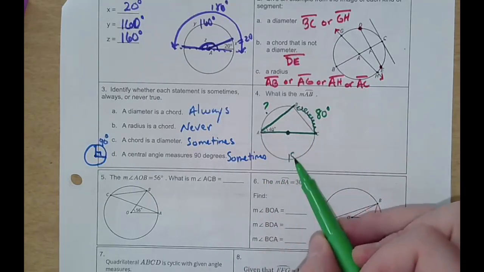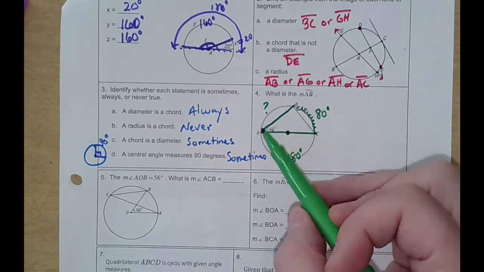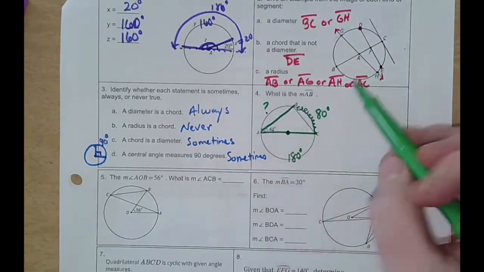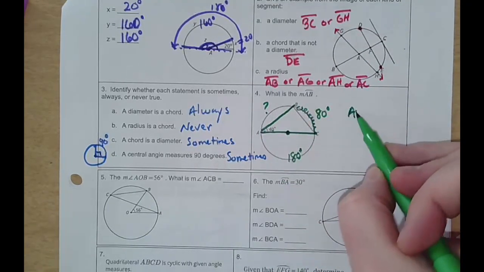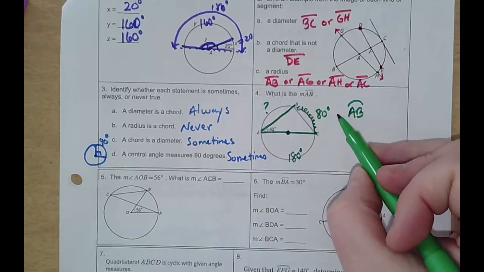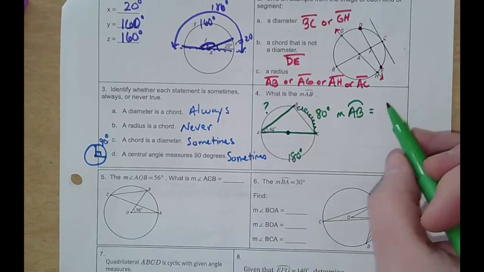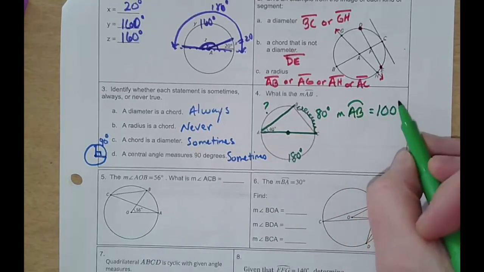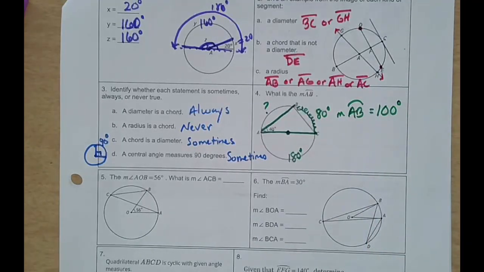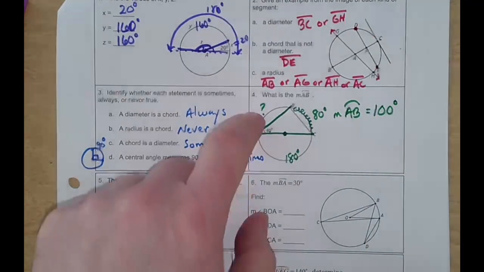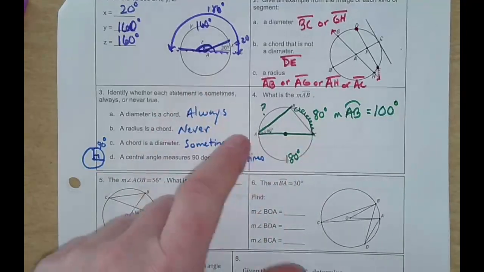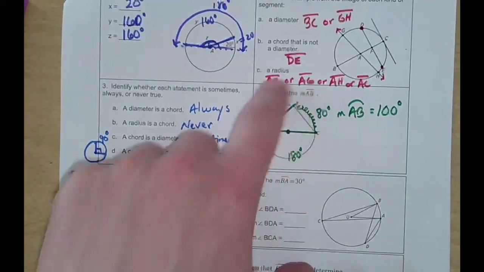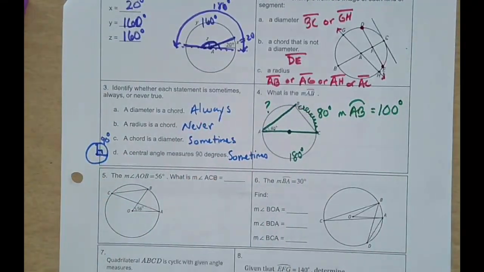That means this is 180. That means the top part's 180. And you would say the measure of AB is going to be 100 degrees. You do 180 minus 80, or you do 360 minus all the other arcs to get the last arc.